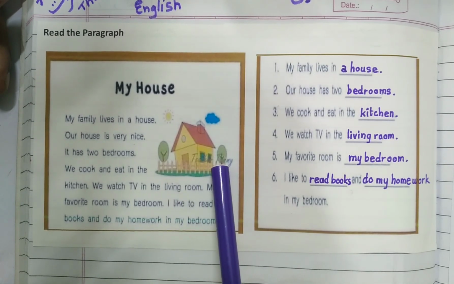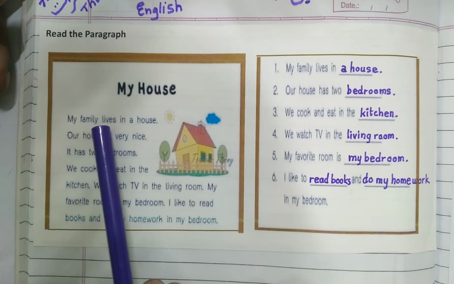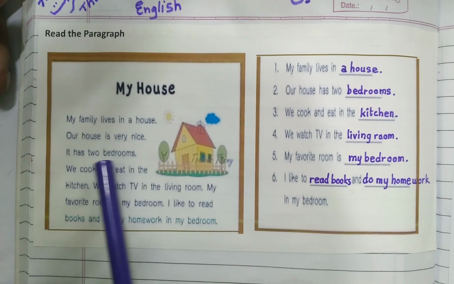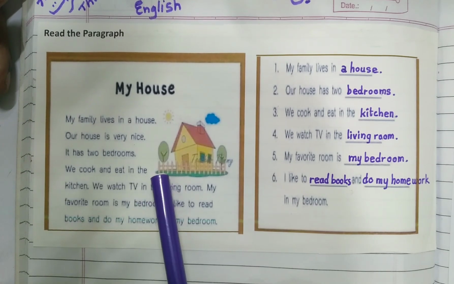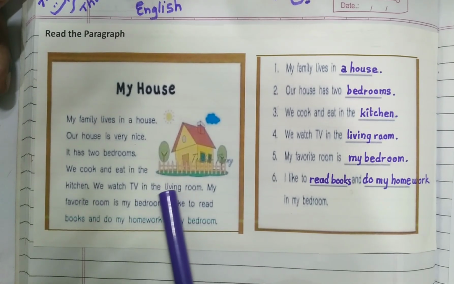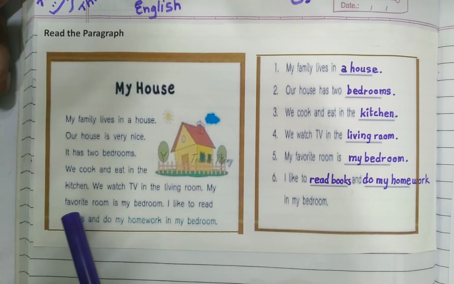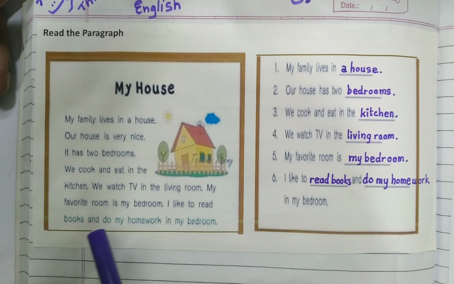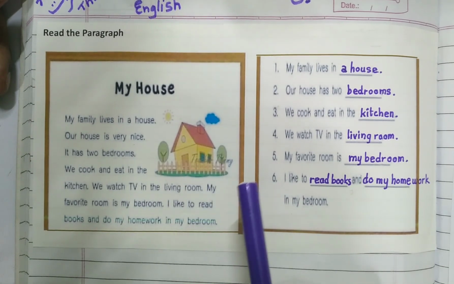This is the paragraph in English. My family lives in a house. Our house is very nice. It has 2 bedrooms. We cook and eat in the kitchen. We watch TV in the living room. My favorite room is my bedroom. I like to read books and do my homework in my bedroom.